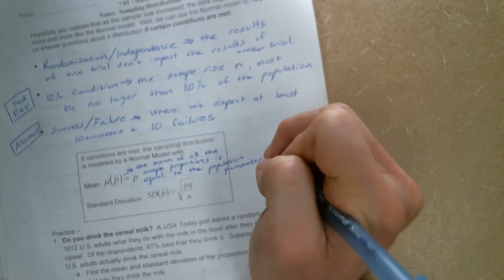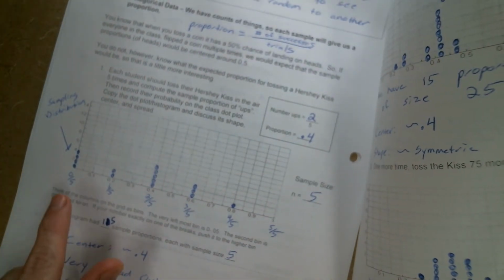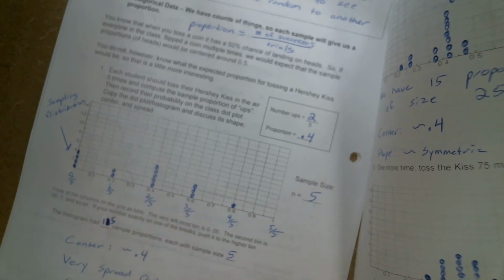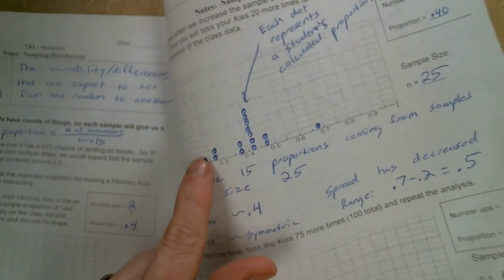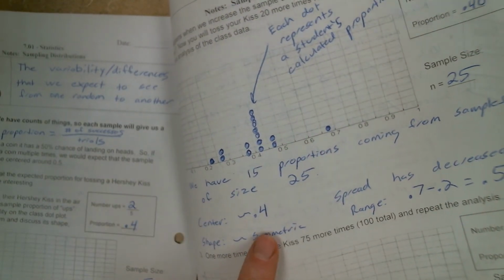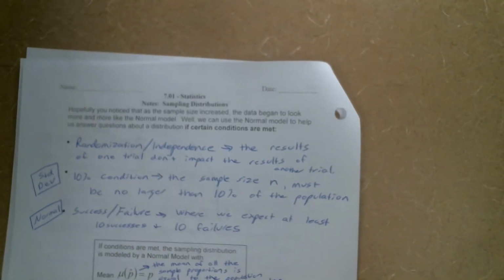Going back to our Hershey Kiss experiment, that's telling us that the odds of a Hershey Kiss landing pointing up or base down is basically 0.4, because the average of these values should be the true population parameter.